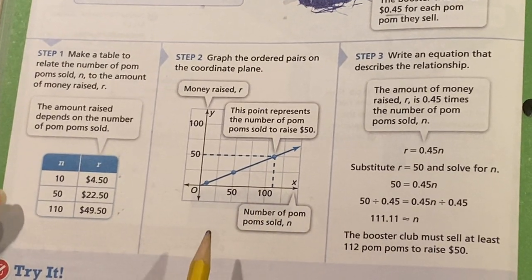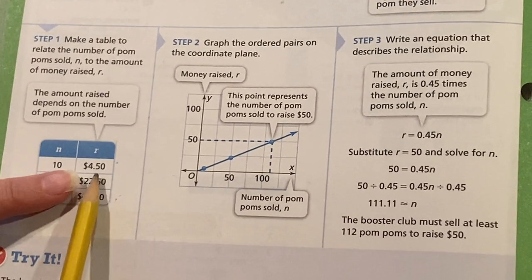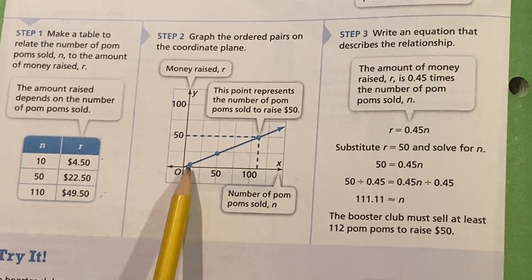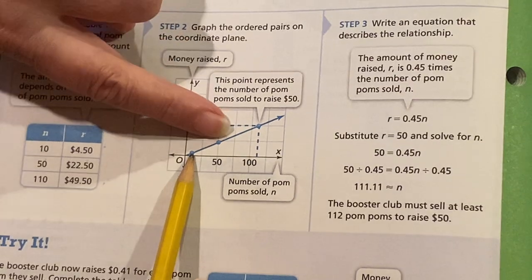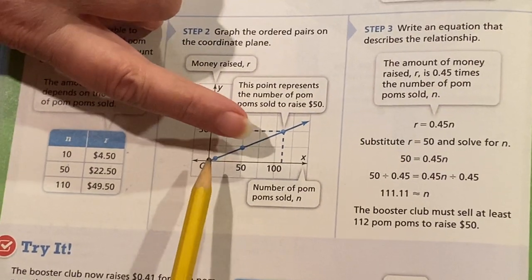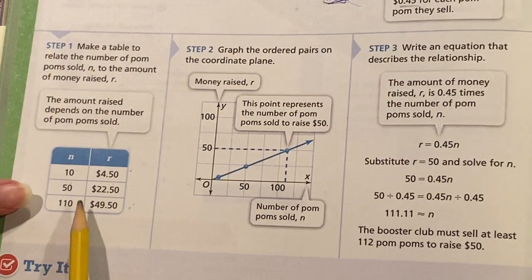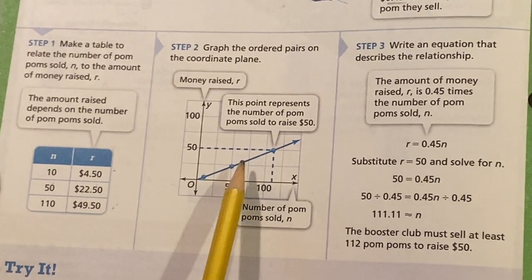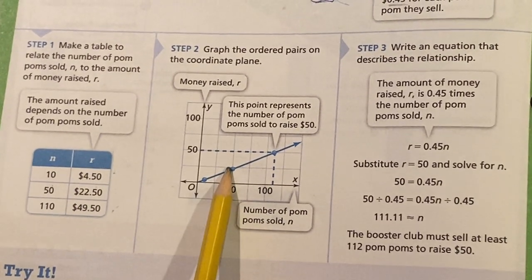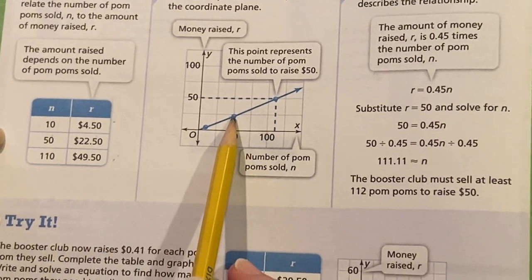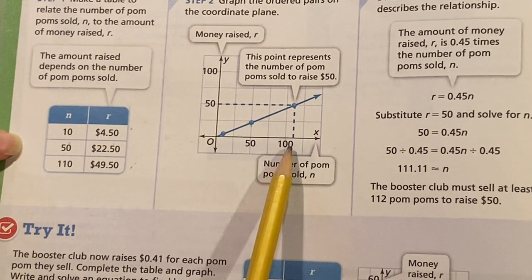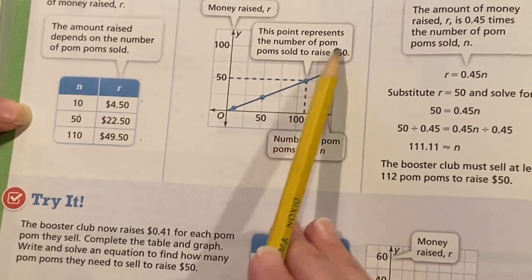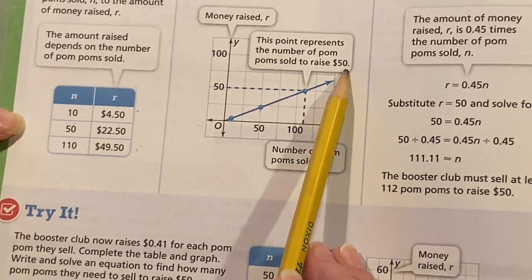So if our ordered pairs are 10 and 450, here we've got 0 and there's 10 and there's 450 and 50 is here. And you can see it goes up to 2250 on the graph and so forth. So this point represents the number of pom-poms sold to raise $50.